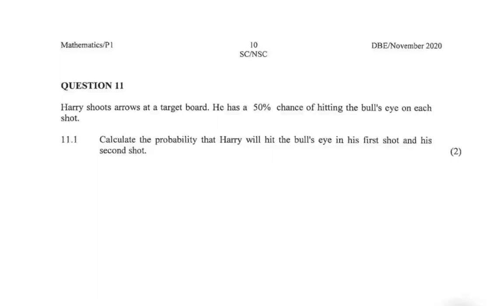Harry Maguire shoots arrows at a target board. He has a 50% chance of hitting the bullseye on each shot. Calculate the probability that Harry Maguire will hit the bullseye in his first shot and his second shot.